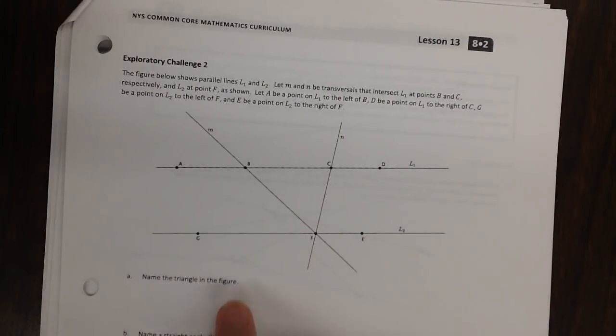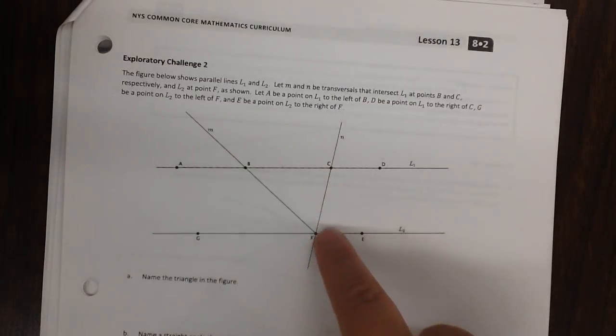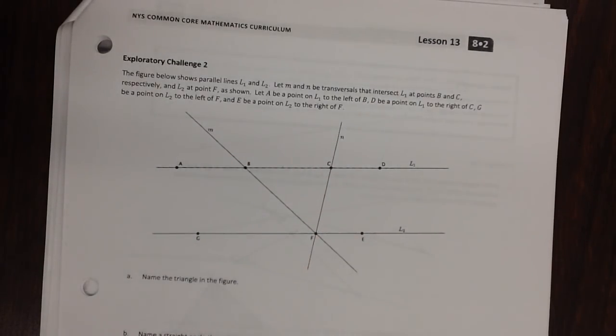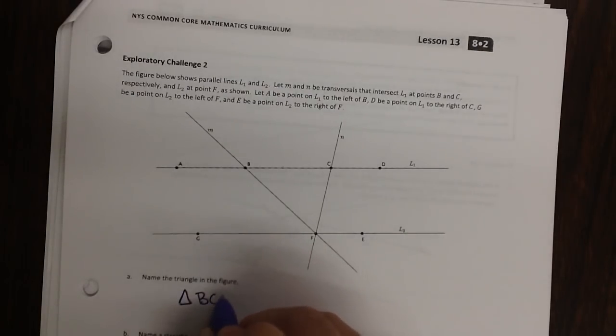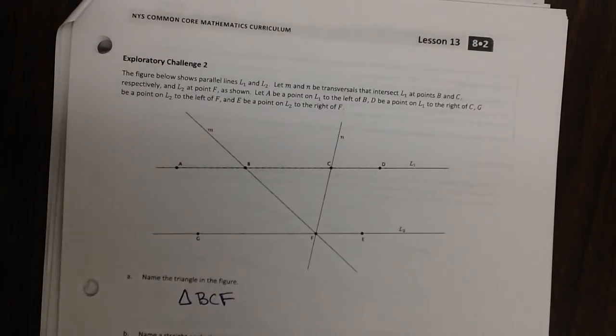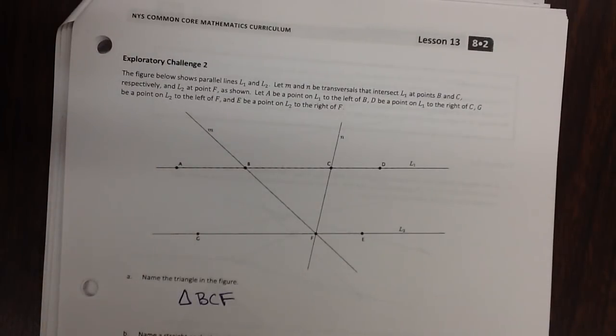Name the triangle in the figure. So in the middle here, there is a triangle. Everybody see that? So when we name a triangle, you can't just write all the letters. You have to write the symbol for a triangle. So triangle BCF. I like to put them in alphabetical order. That's just me.